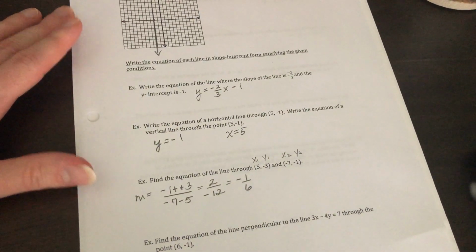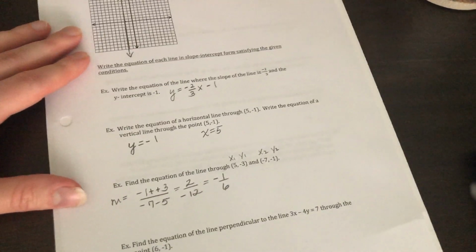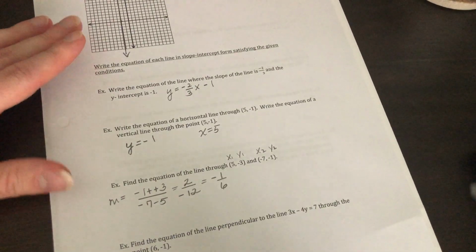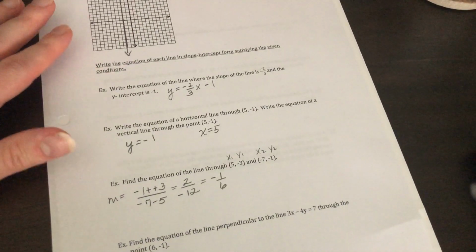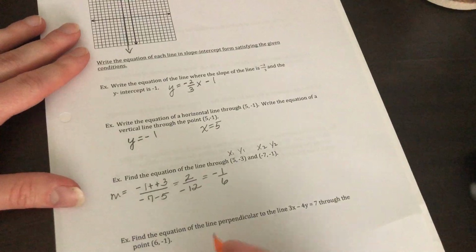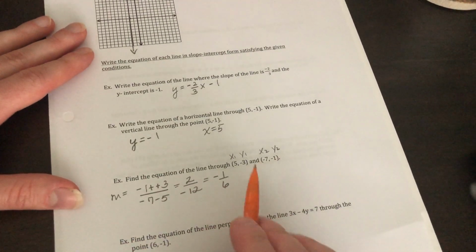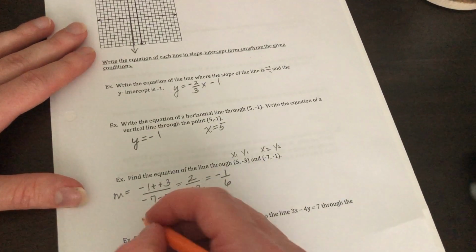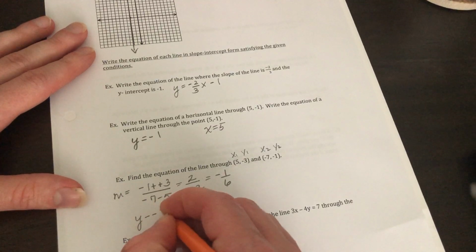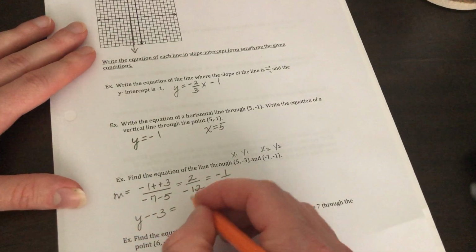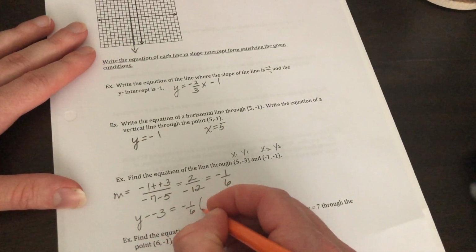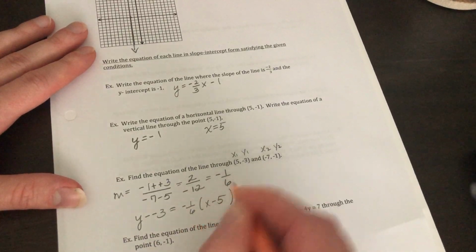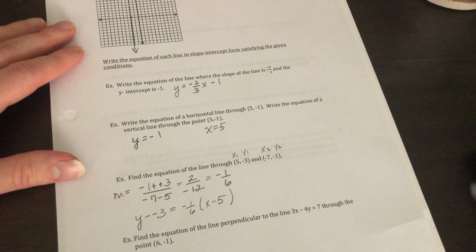Now, it doesn't matter which point you use when you put it in point slope form. I like to use point slope form a lot, so we're going to use it. I'm just going to use the first point, so y minus a negative 3 is equal to negative 1/6 times x minus 5. Okay, so that's your point slope form.